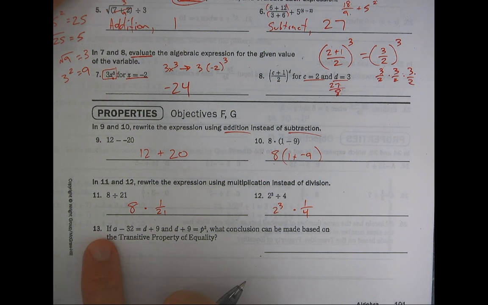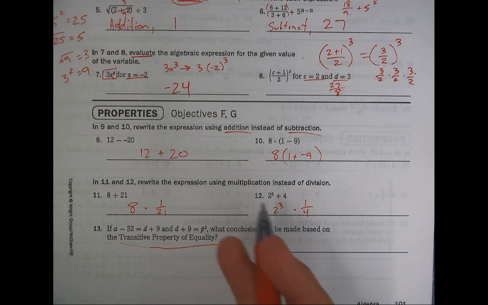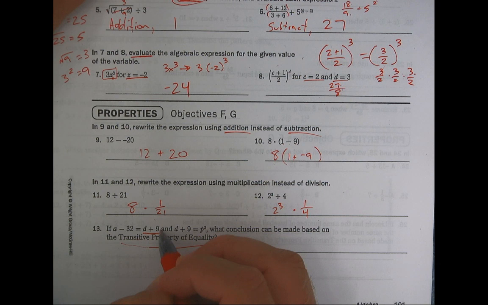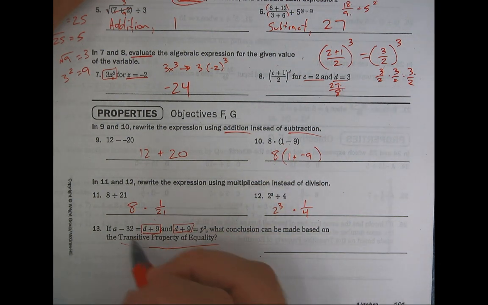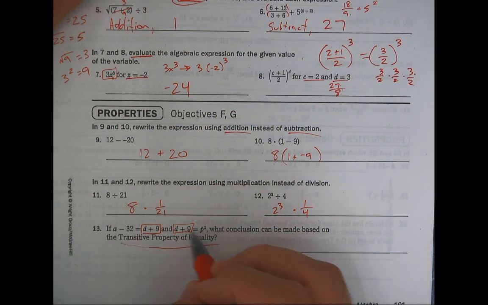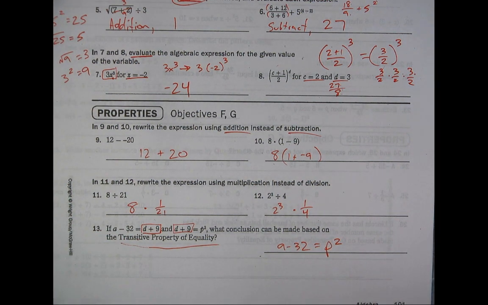13, if all of this is true, what conclusion can be made based on the transitive property? So transitive property is when two different things are equal to the same thing. That means they're equal to each other. So what I notice is d plus 9 shows up in both of these equations. So in the first one, a minus 32 is equal to it. In the second one, p squared is equal to it. Well, if each one of those is individually equal to d plus 9, that means they're also equal to each other. So the conclusion is that a minus 32 is equal to p squared.